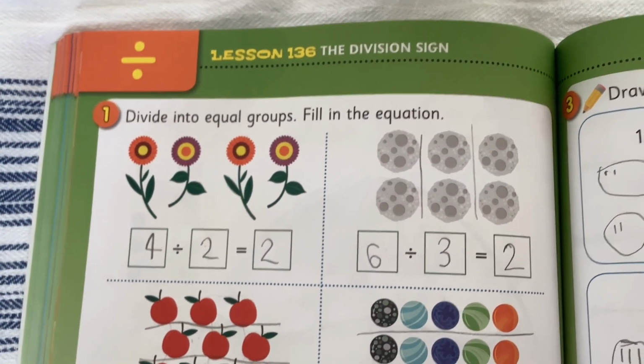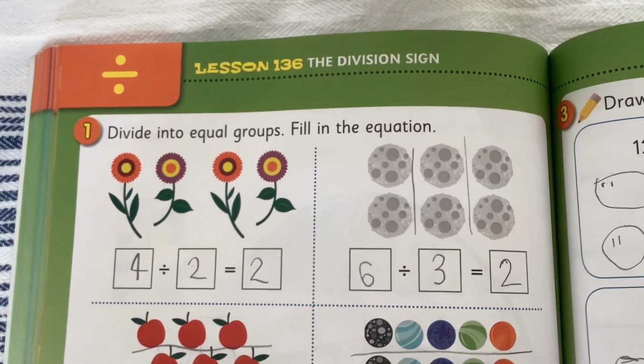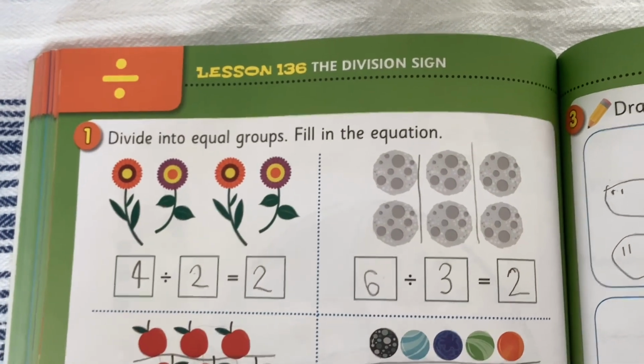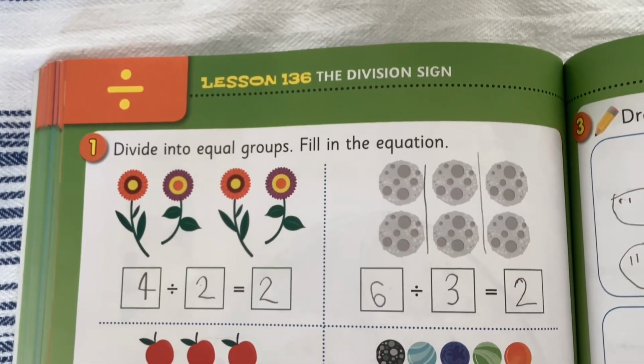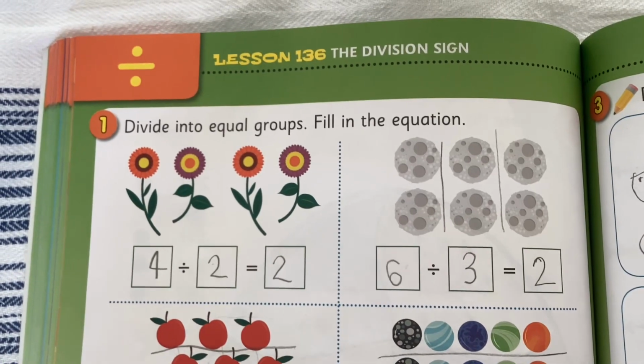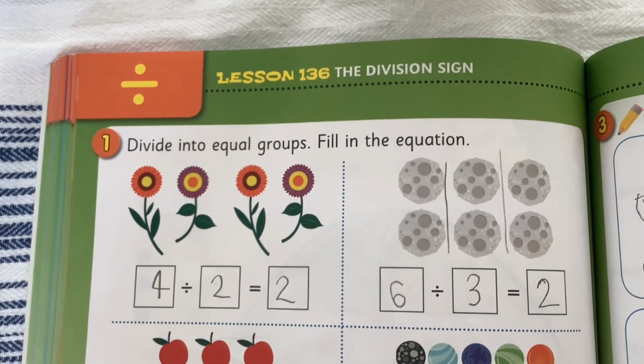Today I am doing numeracy. In numeracy, I am doing division. Division is a simple operation in which a number is divided.